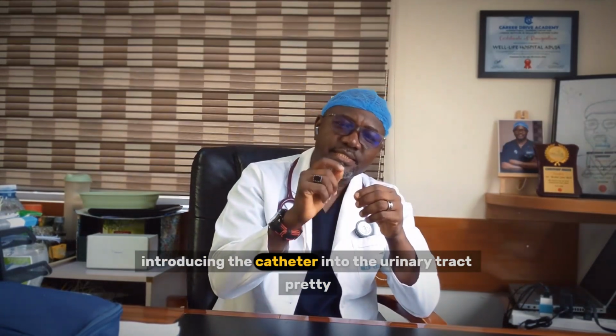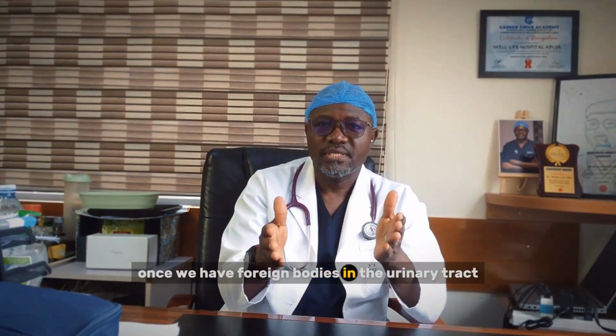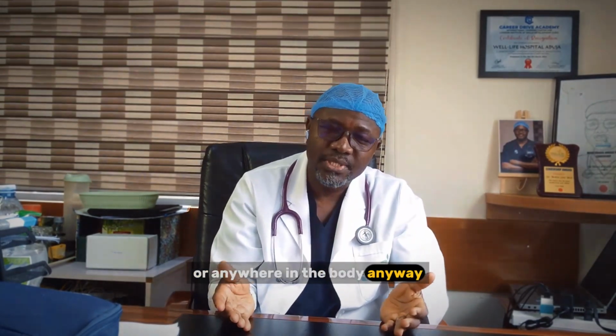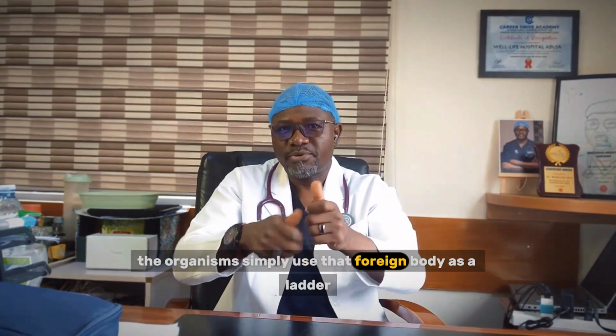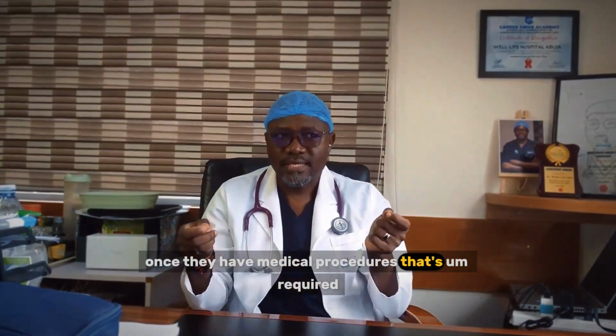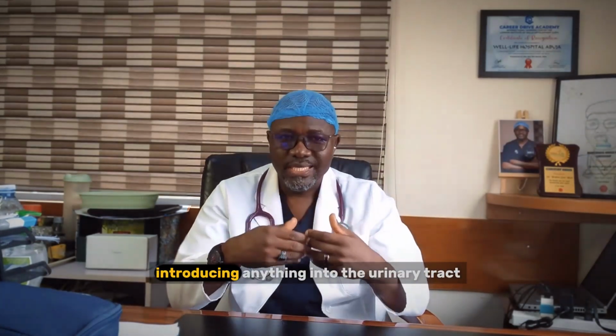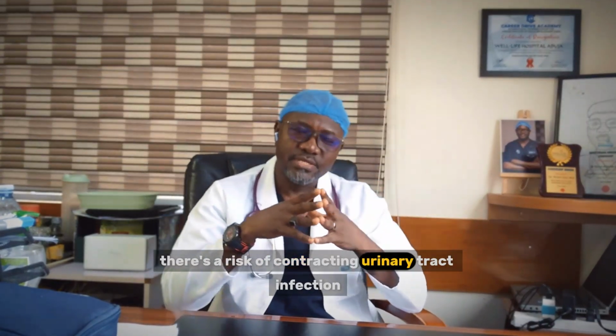Now, introducing a catheter into the urinary tract constitutes a foreign body presence. And usually once we have foreign bodies in the urinary tract or anywhere in the body anyway, you have a predisposition to urinary tract infection, because the organism simply uses that foreign body as a ladder to get access to the other part of the urinary tract. So for both men and women, once they have medical procedures that require introducing anything into the urinary tract, there's a risk of contracting urinary tract infection.